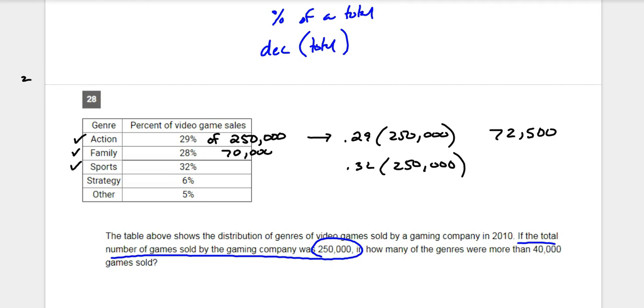One way that I know for sure is it's very easy to find 10% of a number. If you want to find 10% of a number, you can divide it by 10 or just move the decimal one place. So that's basically 25,000. So I know these two are both under 25,000 because they're under 10%.